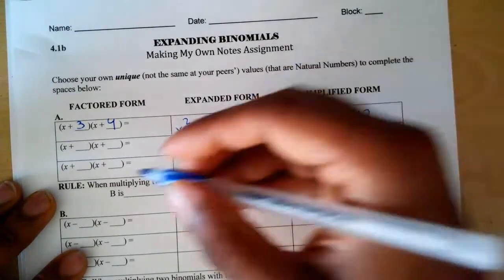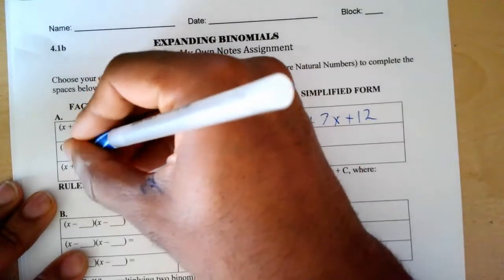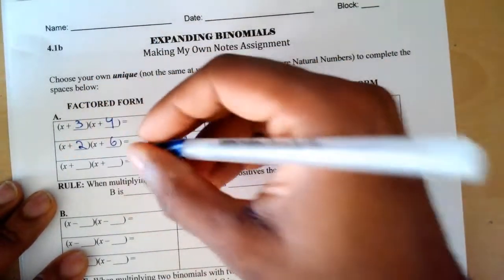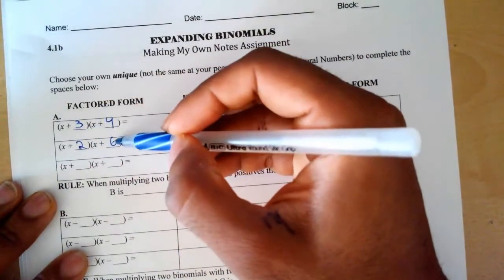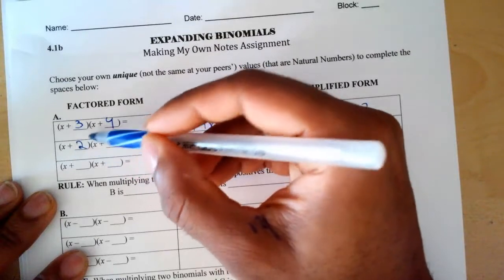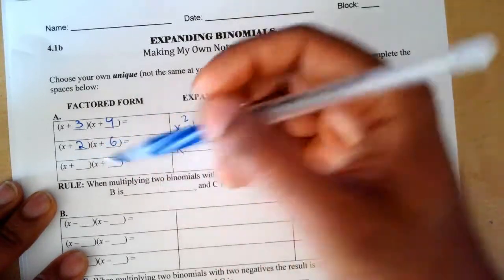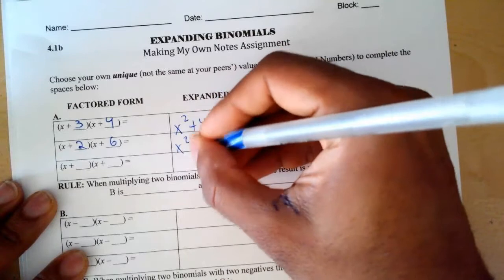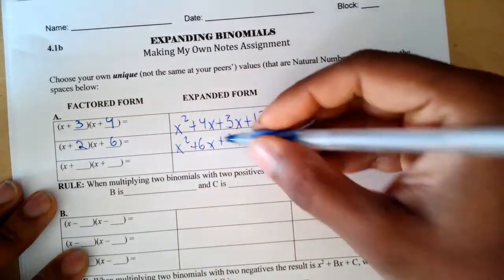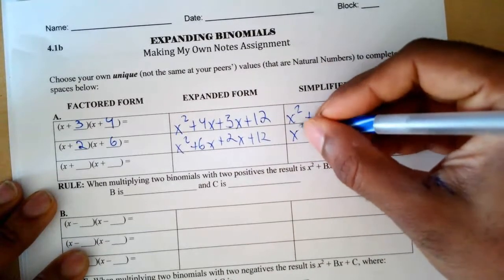Let's do another one. Let's do 2 and 6, and expand it out. So 6 times x, then x times x is x squared, 2 times x is 2x, and 2 times 6 is 12, and that's what you get here. That's expanded form, and then we collect like terms.